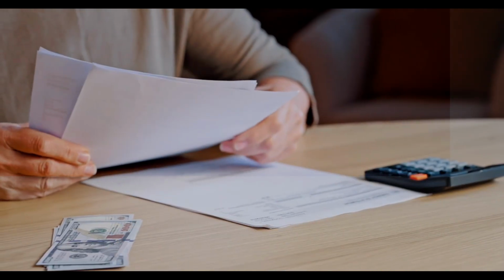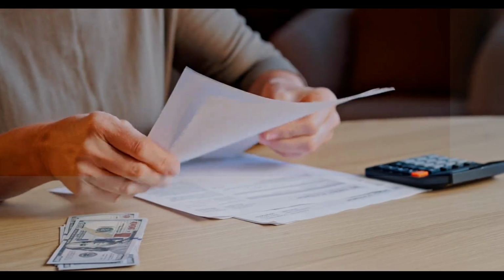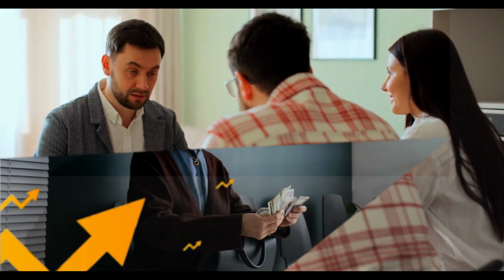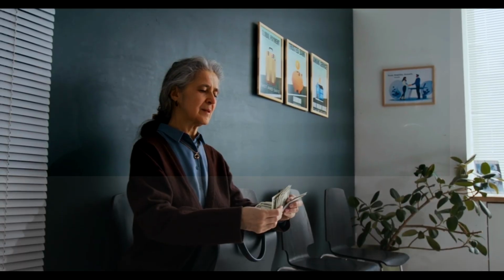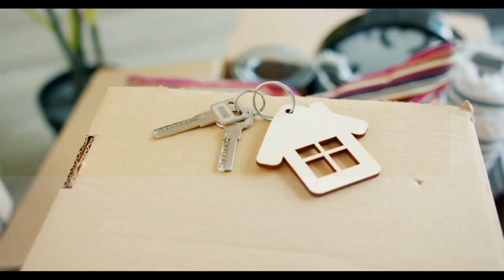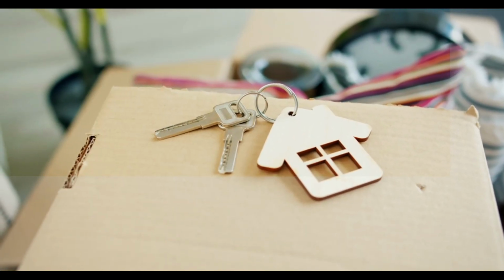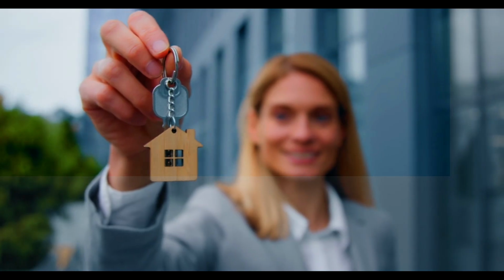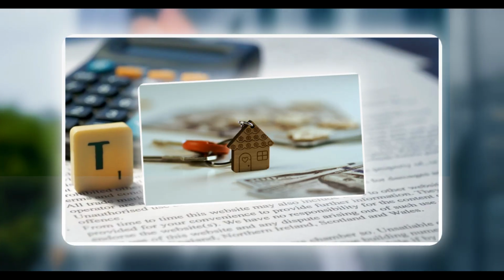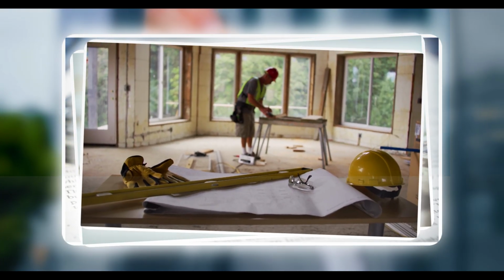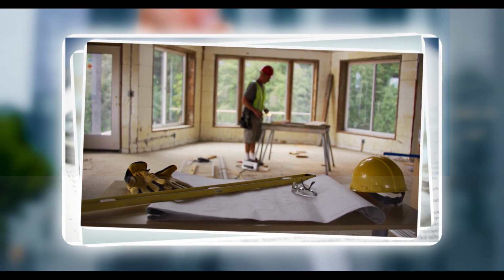A lower GRM usually is an indicator that a potential deal may be better than another potential deal, because you're paying less for each dollar of rent that you receive. But one of the things that's really important to understand is, GRM doesn't account for expenses like taxes, insurance, maintenance, and that's why it's really only a first step.